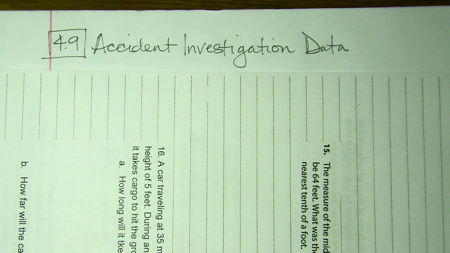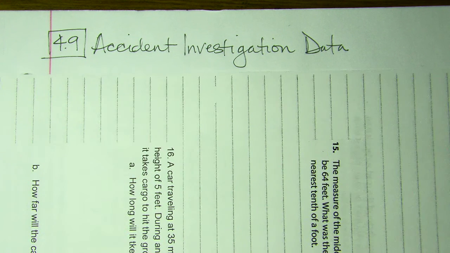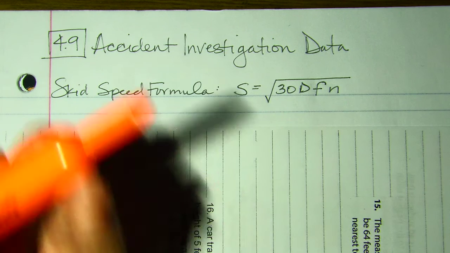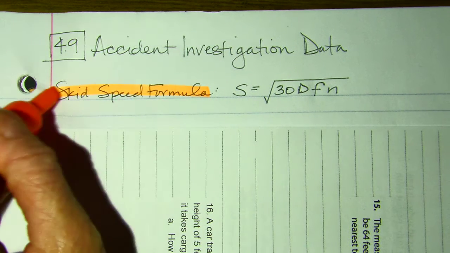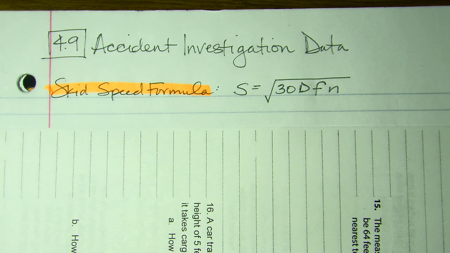It covers the data that we look at in an accident, like skid marks that are left on the road, and determining the cause or if the person was going the speed they were supposed to. So, interesting section. We have a few formulas. One is the skid speed formula. Using this, based on our skid marks, we can look at how fast the car was traveling.